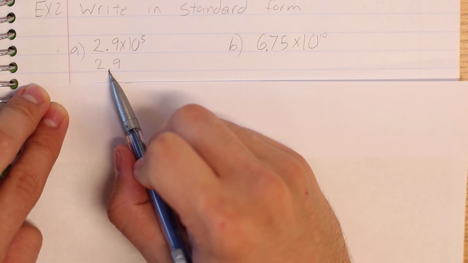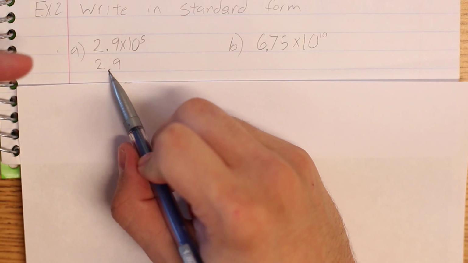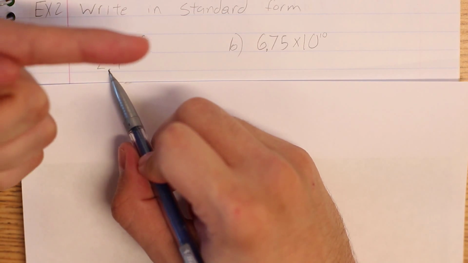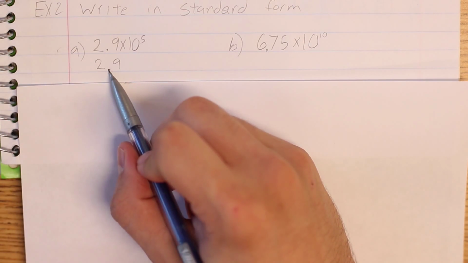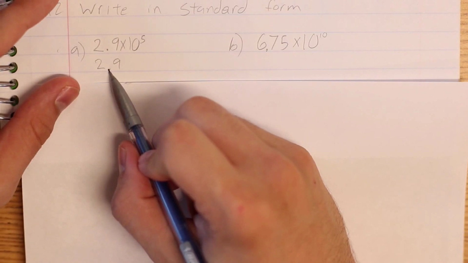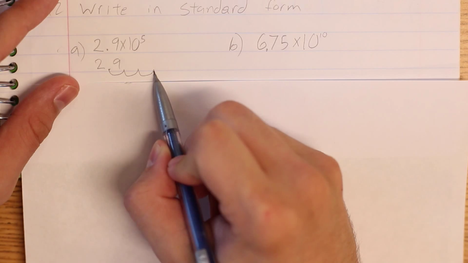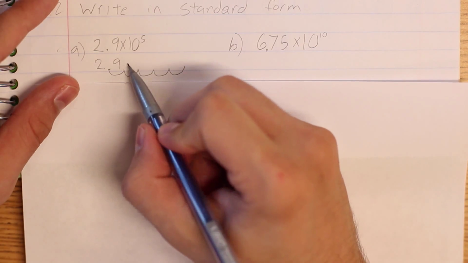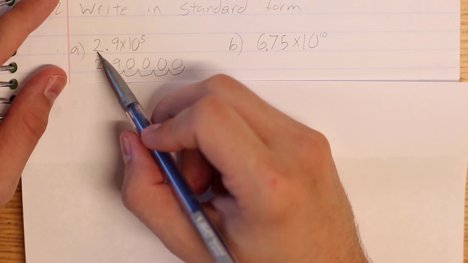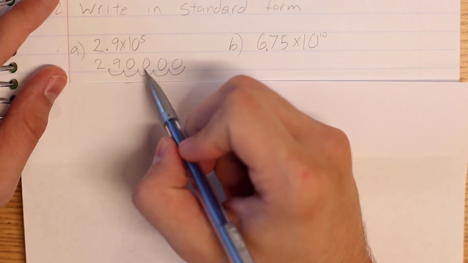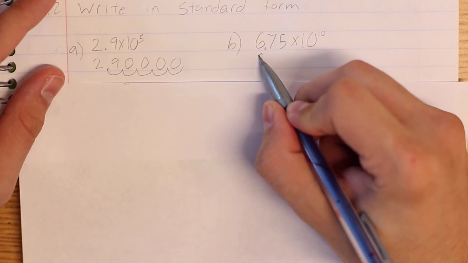Boom. And you are now going to move, if it's positive, like on the number line, in the positive direction. Okay? This works when you're going from scientific notation to standard form. So you're going to move in the positive direction. 1, 2, 3, 4, 5, and fill in your blank spaces. So you went from having a 2.9 times 10 to the 5th to a 290,000.